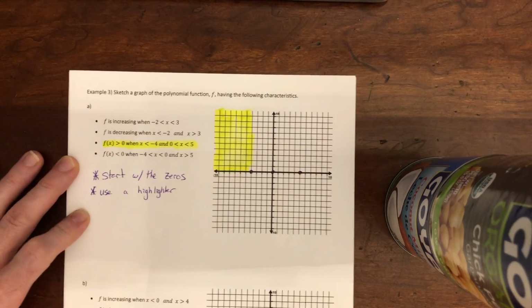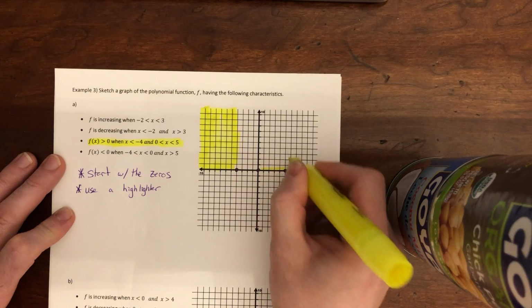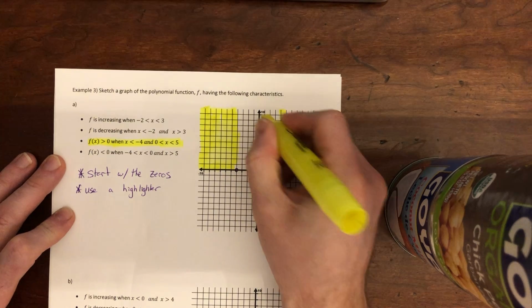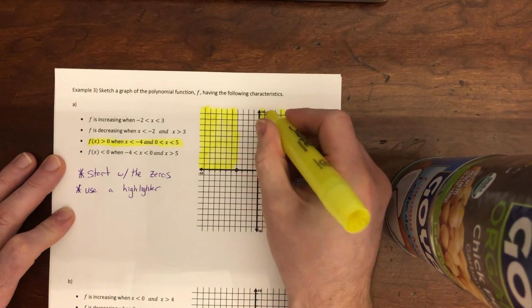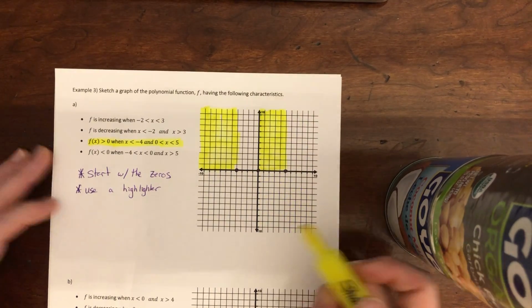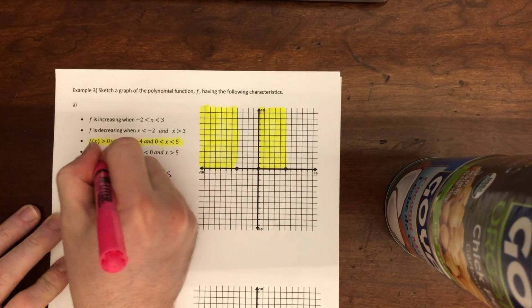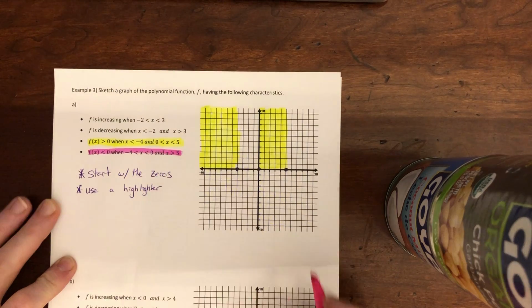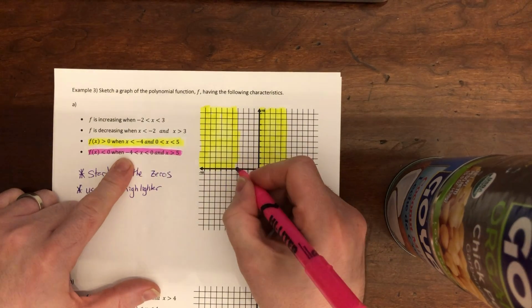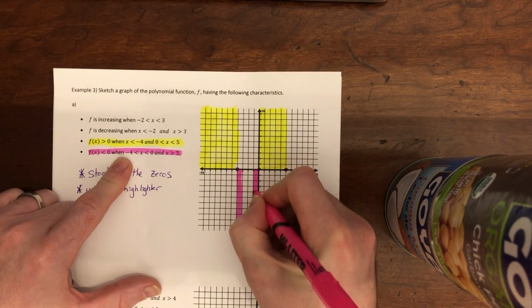All right, it also tells me, and it's between 0 and 5. So I'm going to highlight this as well. It will obviously keep going too in different aspects, but just in this case, we kind of can tell. All right, and now I'm going to highlight when my graph is less than 0, well, between -4 and 0.